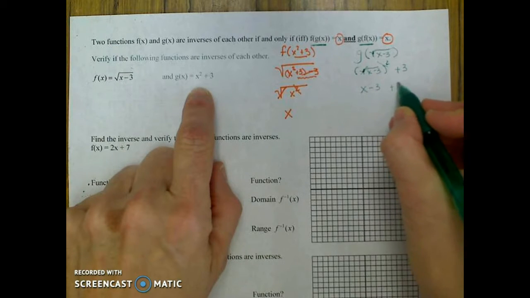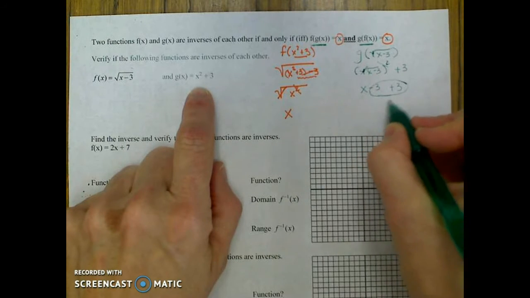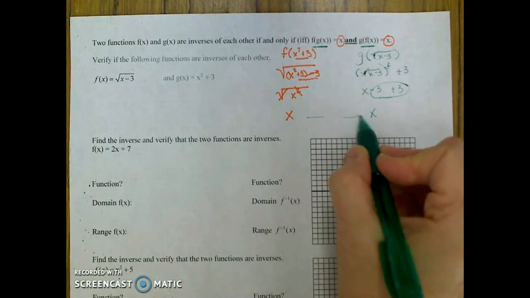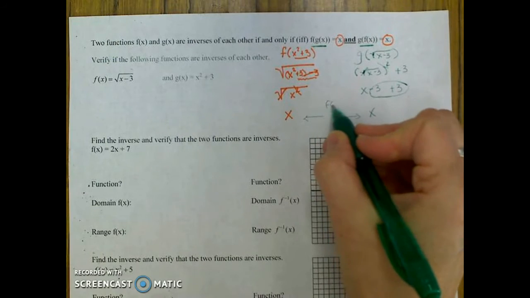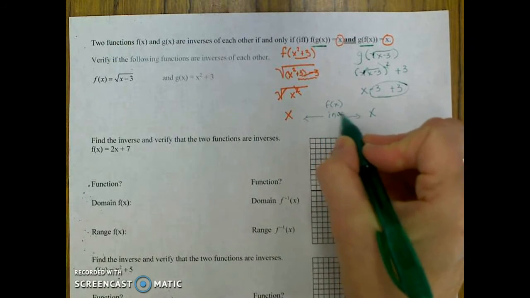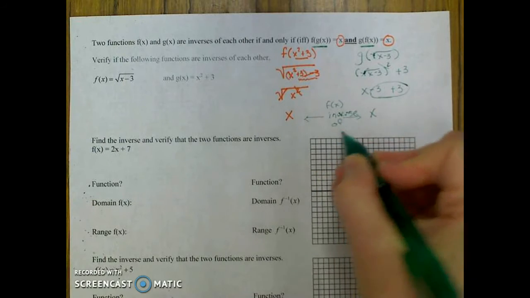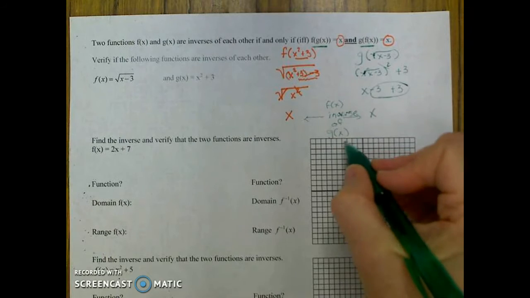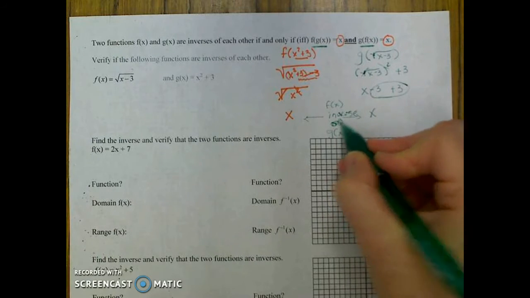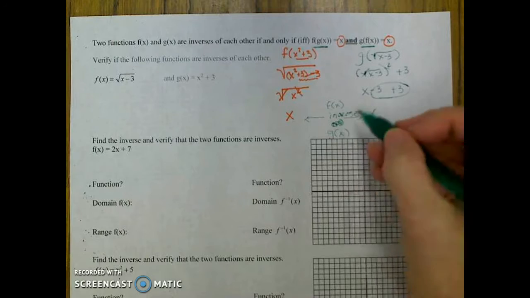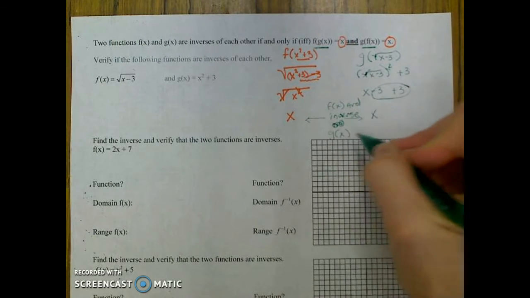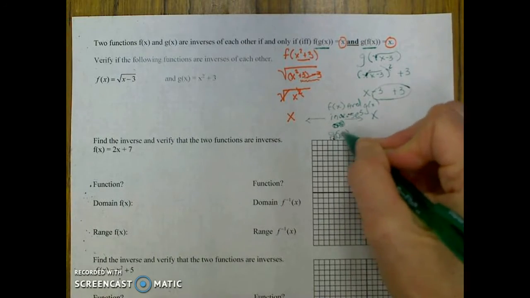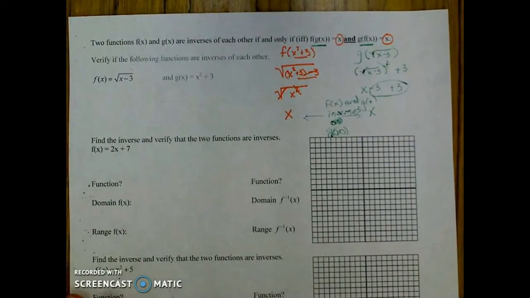Bring down our positive 3. Those will cancel, so I get an x. Because I get x for both, I know f of x and g of x are inverses of one another. So we really shouldn't say one is the inverse of the other, but f of x and g of x are inverses.